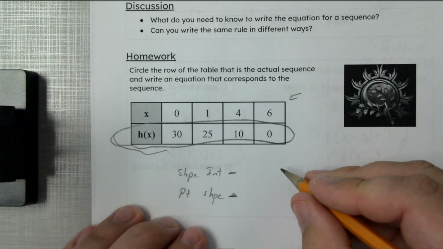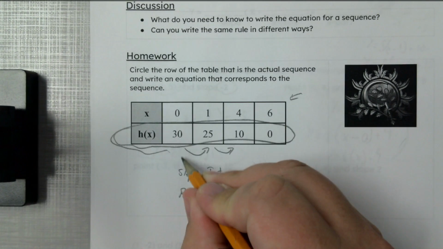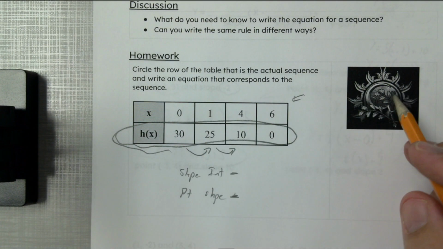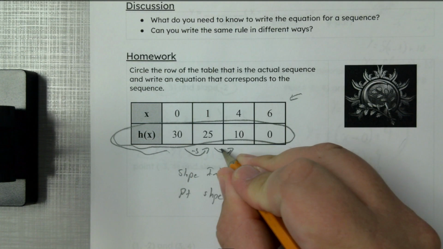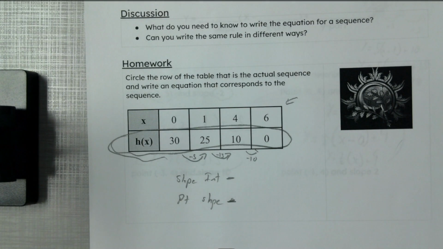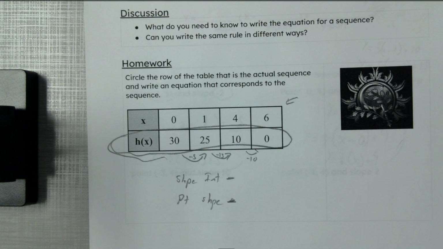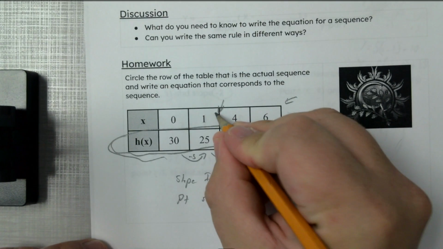All right, so for slope-intercept, what I got to notice is the rate looks like it's going down by, well, here, this might actually be a little tricky. It looks like it's going down 5 here, but down 15 here, and down 10 here. Well, if I weren't looking very carefully, I might argue that this has no rate. It might be non-linear because it looks like the rate's changing. But it's not actually changing. We're skipping numbers. We're missing 2 and 3.